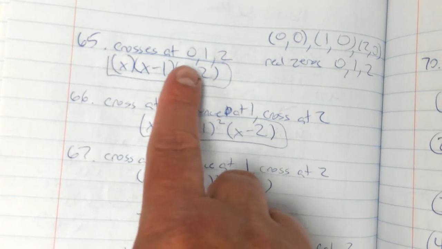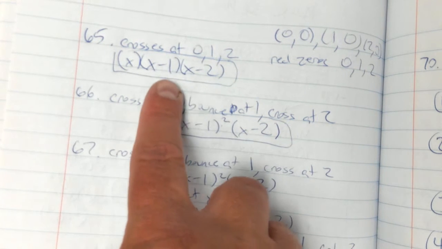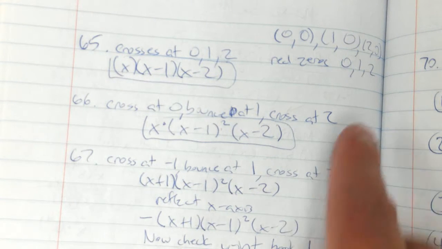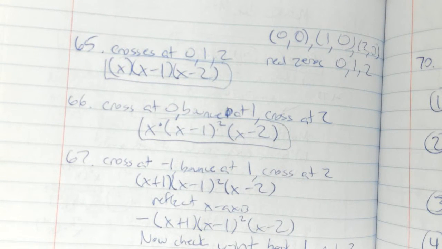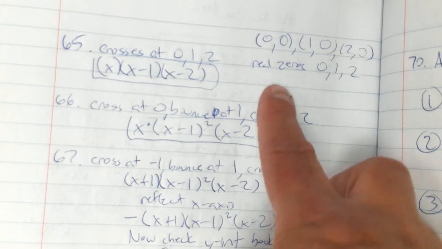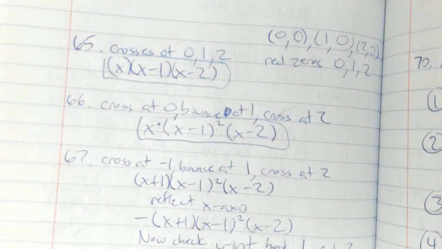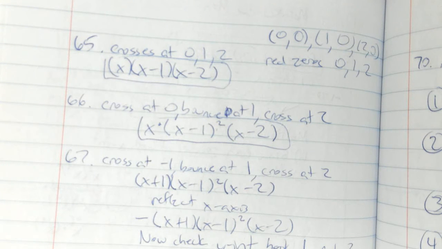And so based on the 0, it's just x, or you could have put x minus 0, x plus 0, but that's extra. And then x minus 1 and x minus 2. You don't have to write this to the side. That's just hints. 0, 0, 1, 0, 2, 0, and so your real zeros. It's just extra. I'm okay with that part.